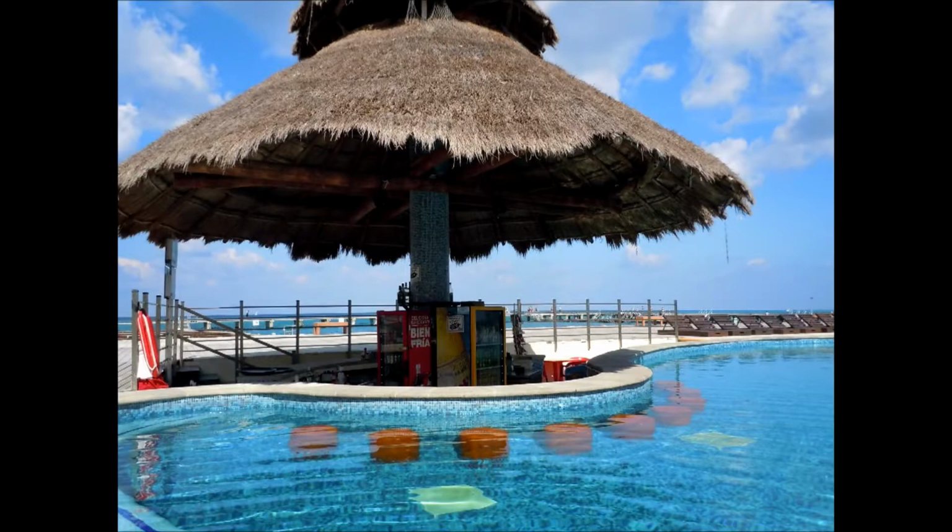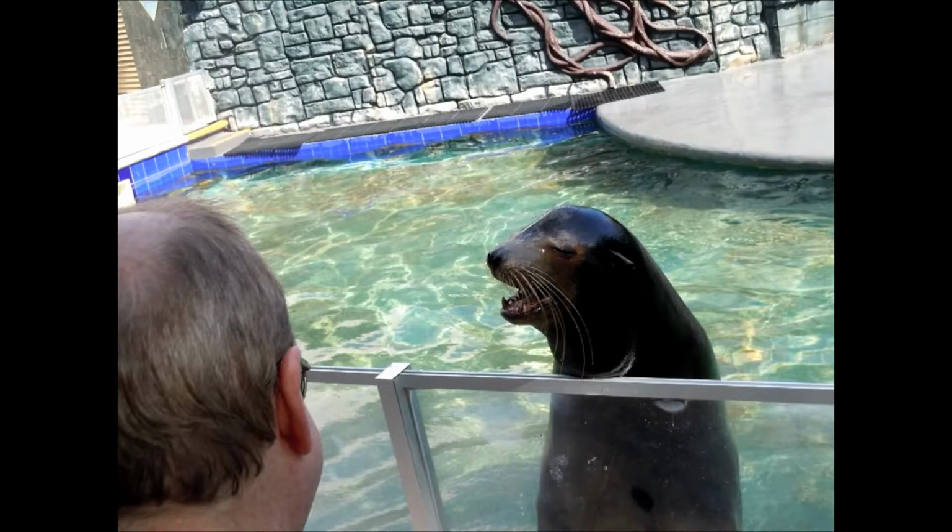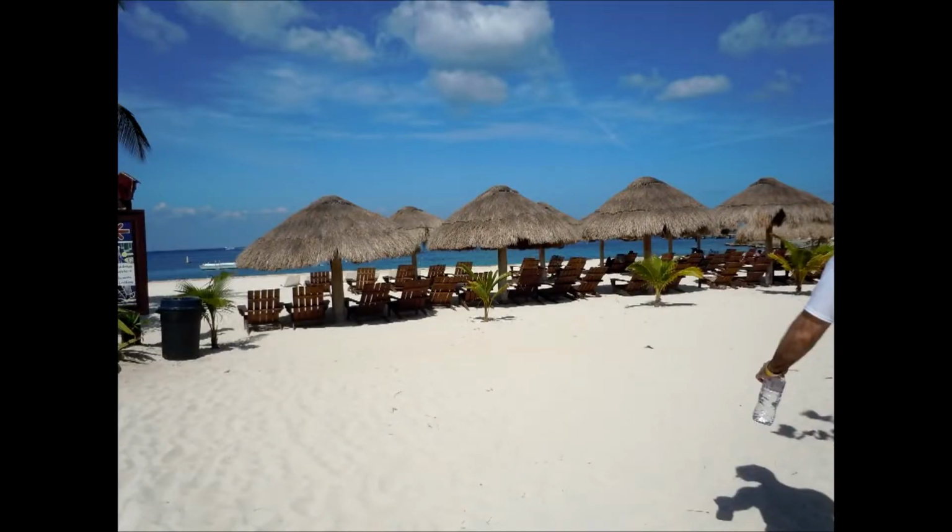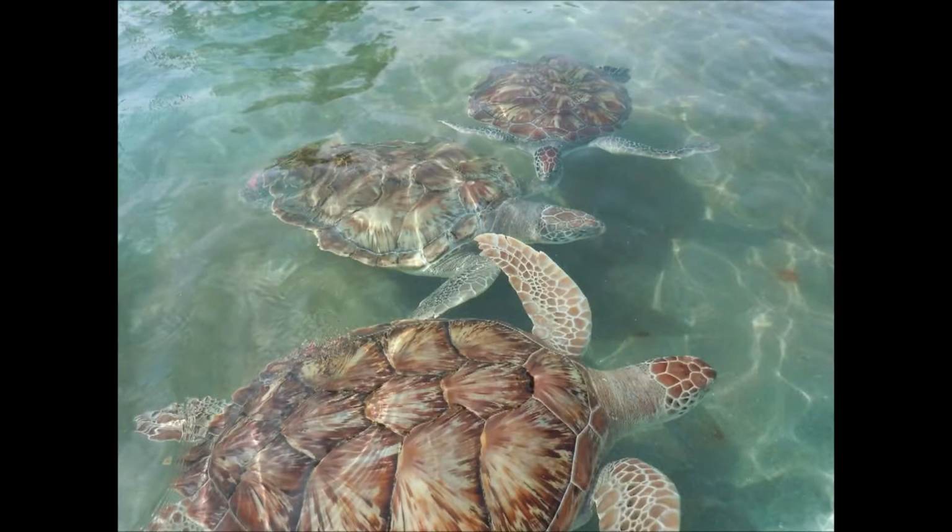This is at the same place in Cozumel. There was a swim-up bar with a pool. The ocean was right there. There was a sea lion show. It was like a national park. There were crocodiles and stuff. I actually have video of this, and I'll probably try to link it in somewhere so you can go see this. There's the beach, and they had those little palapas with the chairs.